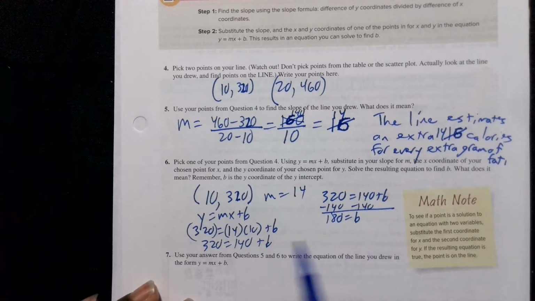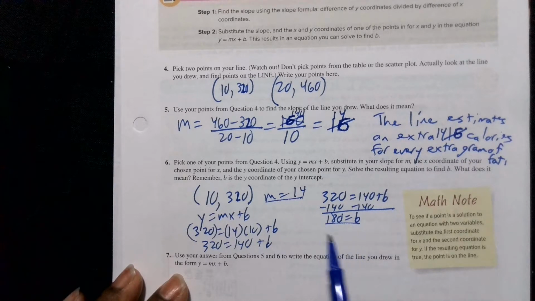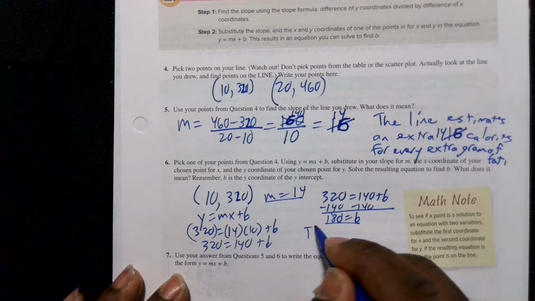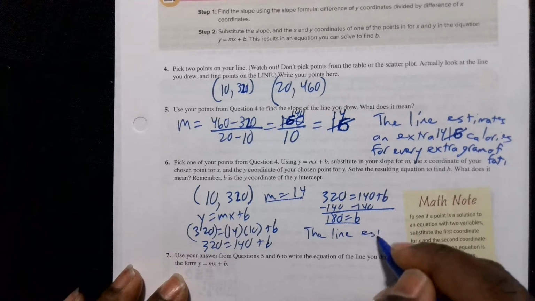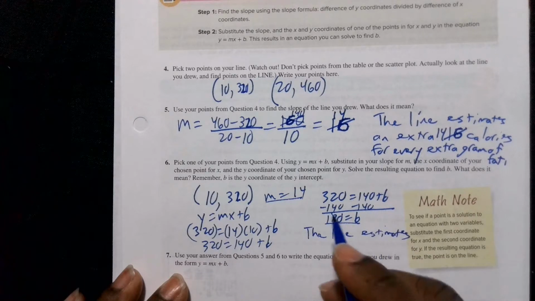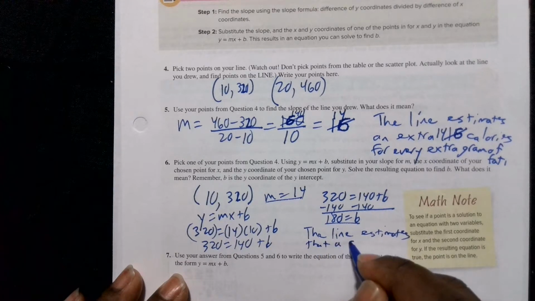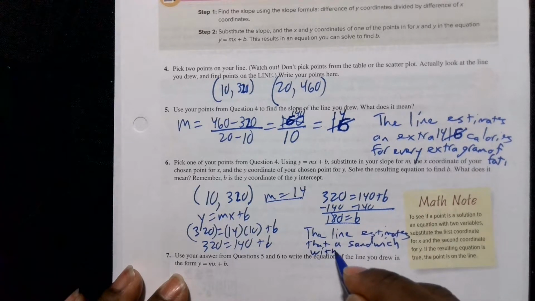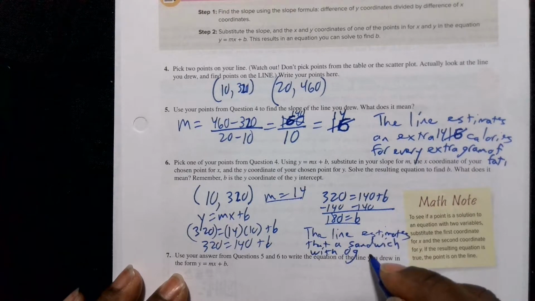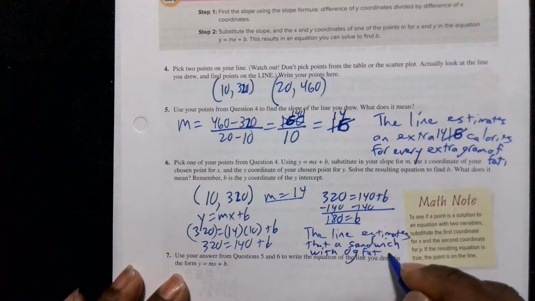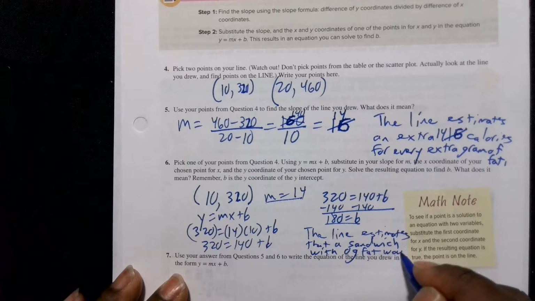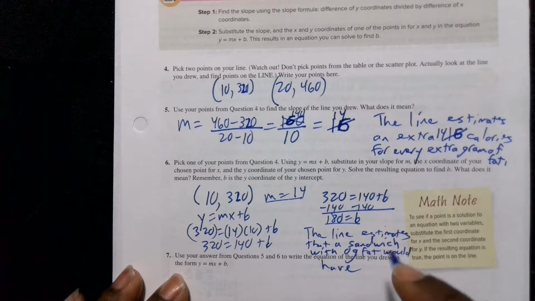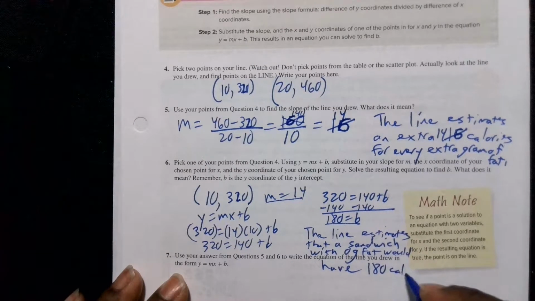So after we get this, the formula that we would get would include the slope and the y-intercept. However, they want us to write what does this y-intercept mean in this problem. So the line estimates that a sandwich with 0 grams of fat would have 180 calories.